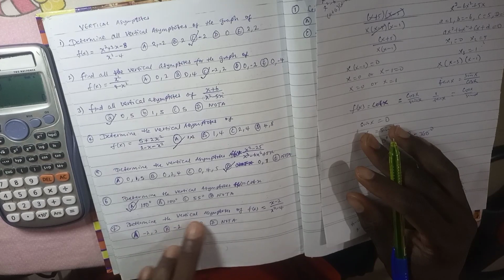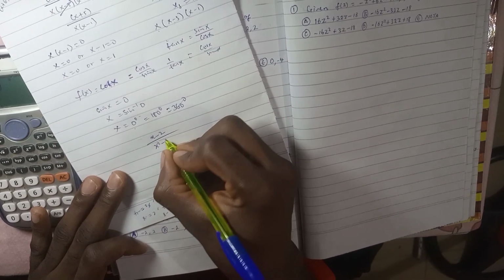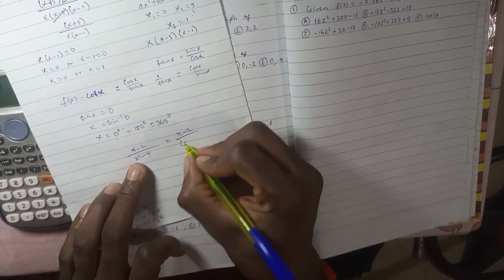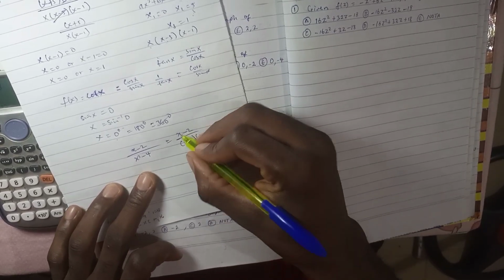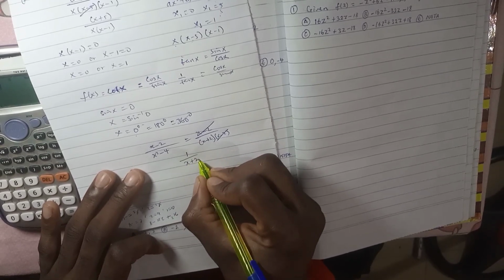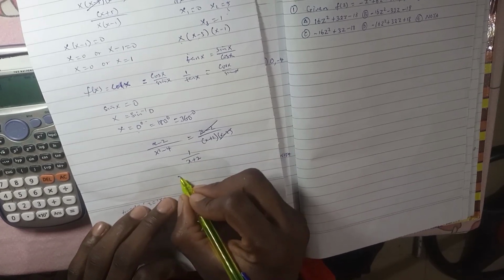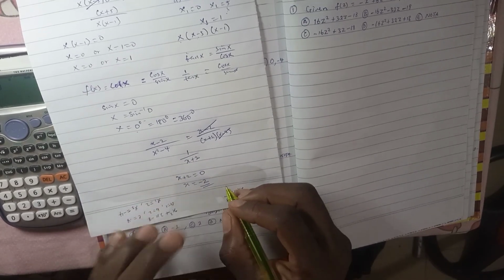So lastly, determine the vertical asymptote of this. So this one is x minus 2 over what? x squared minus what? 4. So looking at the one below, it is difference of two squares. It is x plus 2 and what? x minus 2. So as you can see, x minus 2 can cancel x minus 2. What we now have is 1 over what? x plus 2. For the function to be undefined, the denominator is equal to 0. So x plus 2 is equal to 0. So x is equal to what? Minus 2. So our vertical asymptote is minus 2.